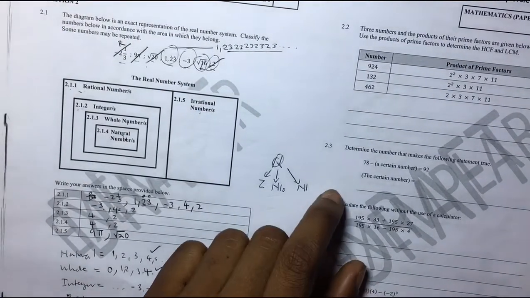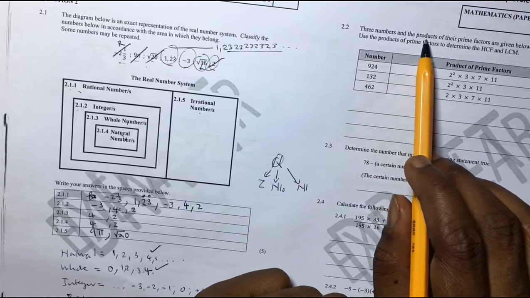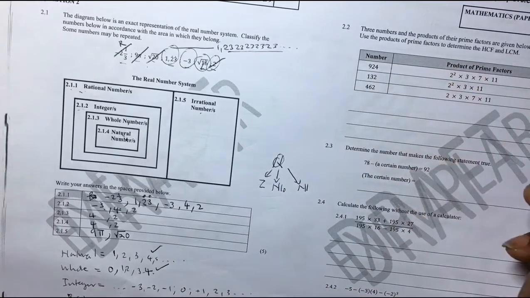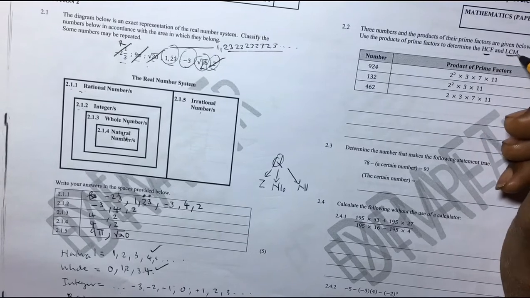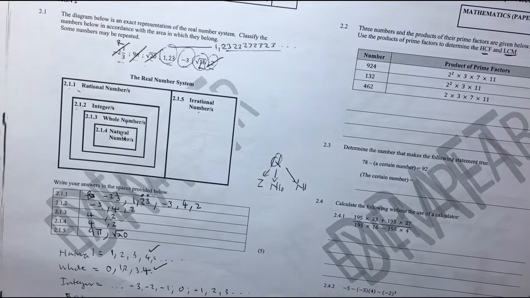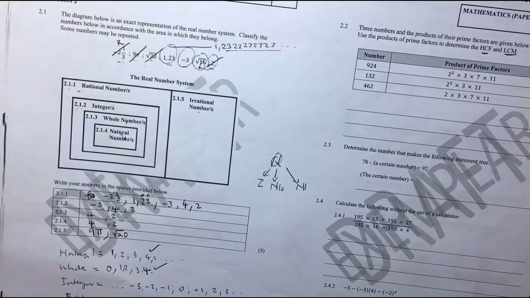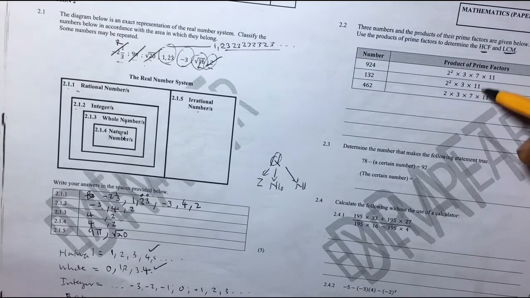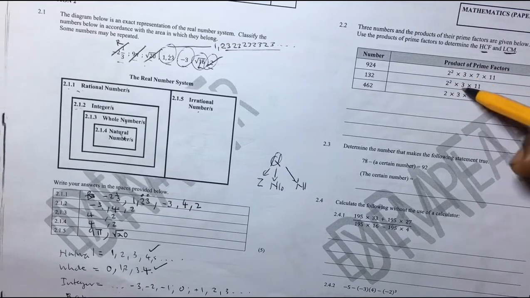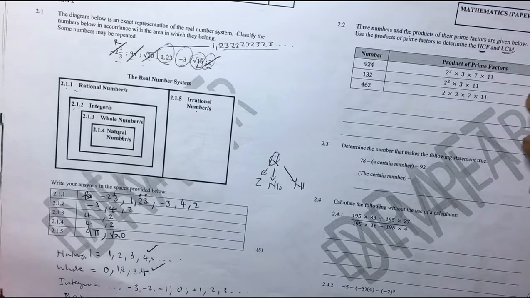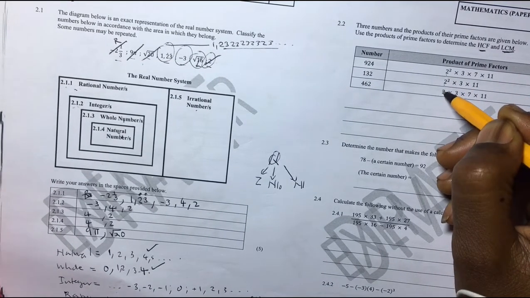Okay, three product numbers are given below. Use these prime numbers to determine the highest common factor and the lowest common multiple. Perfect. So remember, how do you find the highest common factor using prime numbers? You take the bases that appear in all three numbers, and you take the ones with the lowest exponent. So 2 appears in all of them.